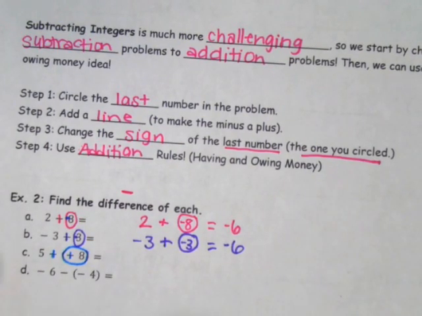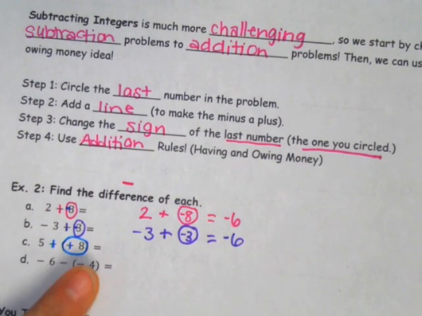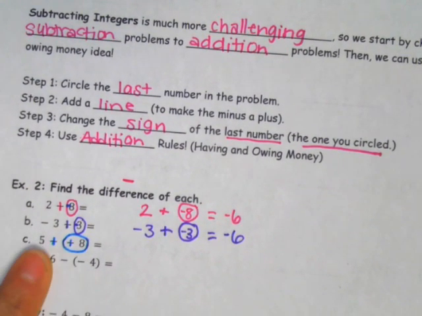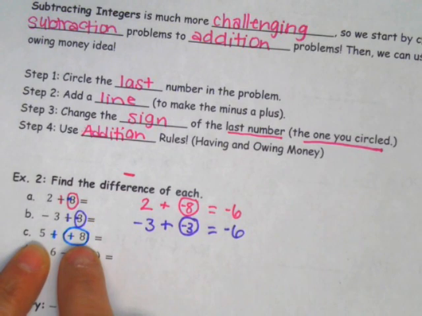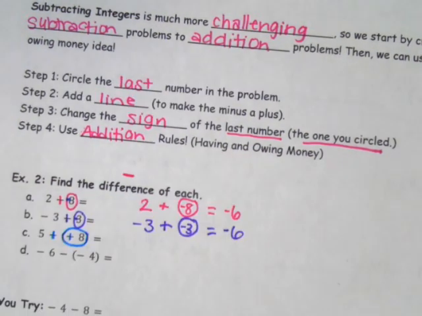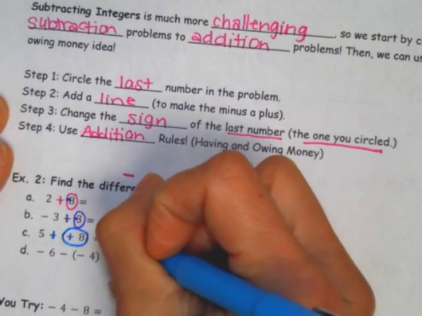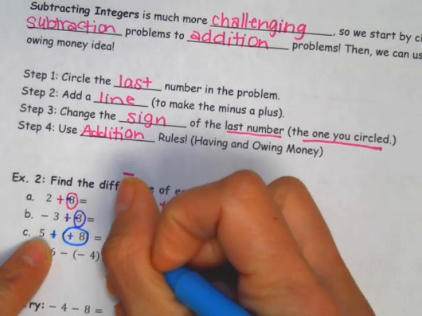Now what you really have is 5 plus +8. So these are both positive. That means you have $5 and you have another $8, right? So together you're going to add those up. 5 plus 8 is going to give you how much? 13. And since you have 5 and you have 8, that's a +13.